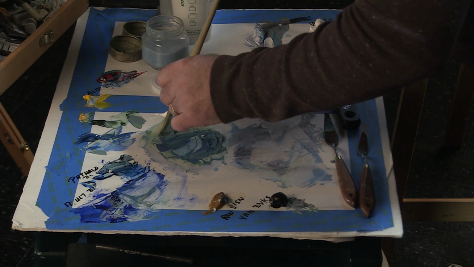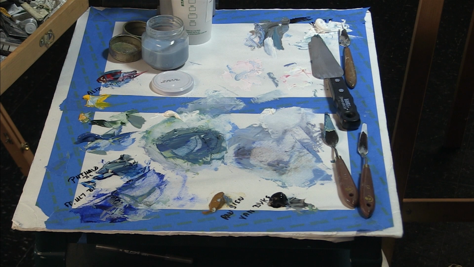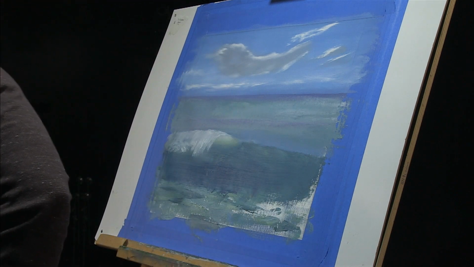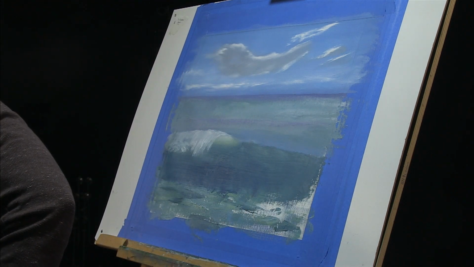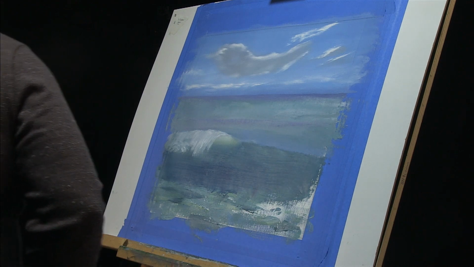Now I want to take a touch of green. Let's see if I can't. Come on. Maybe that'll, just a touch of that. See if that'll work.